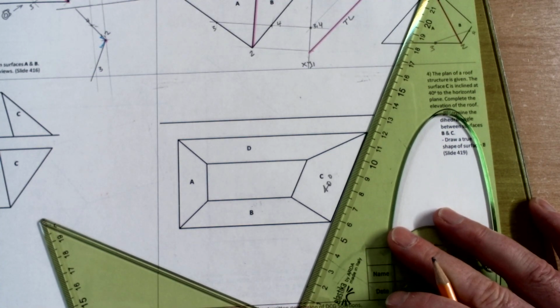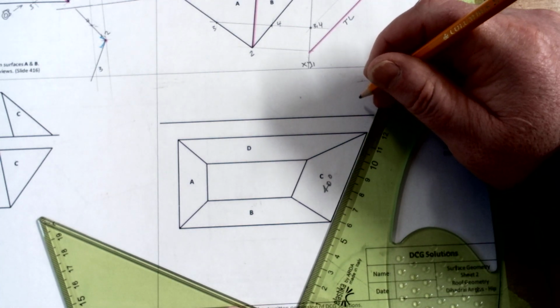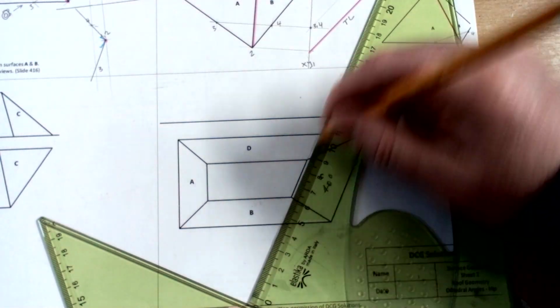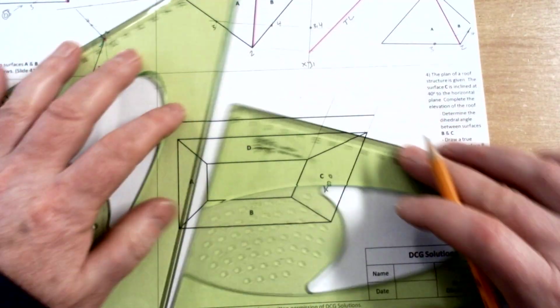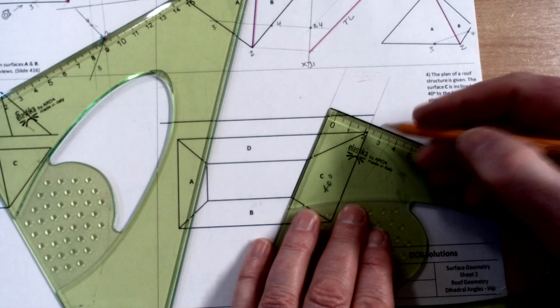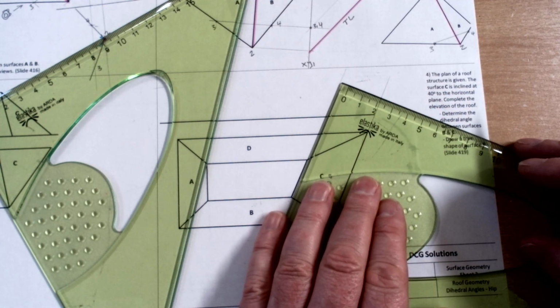I think I'll go up the way anyway. Doesn't make a difference. So I'm going to project up here and the top of that up there, put an XY line, might take the XY line out a bit.